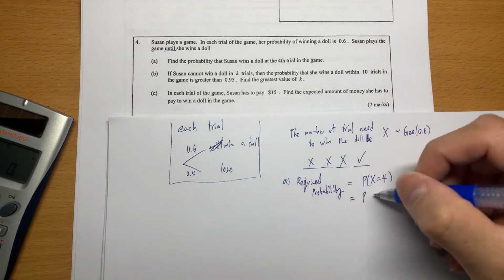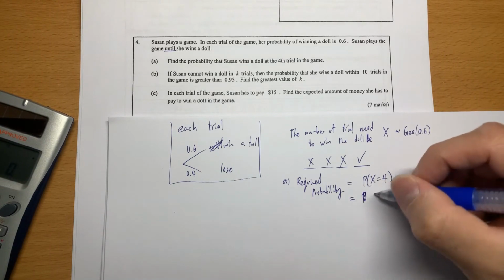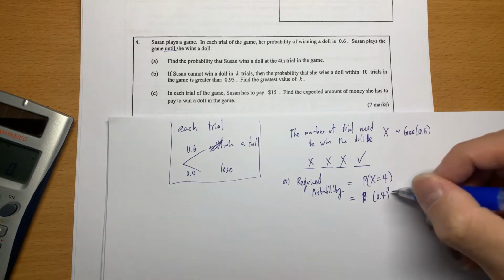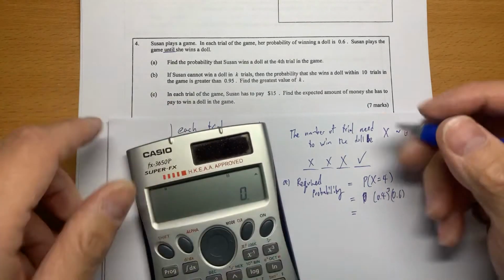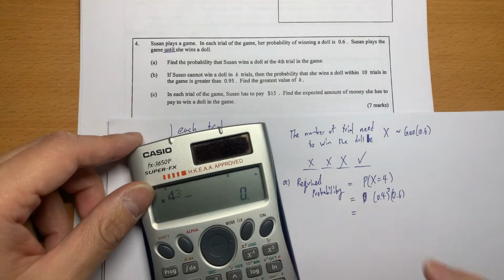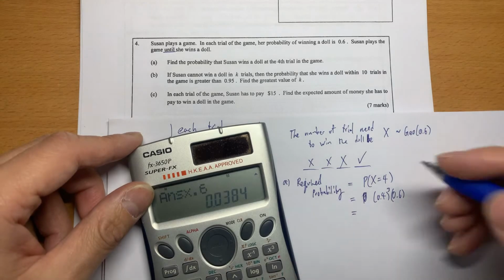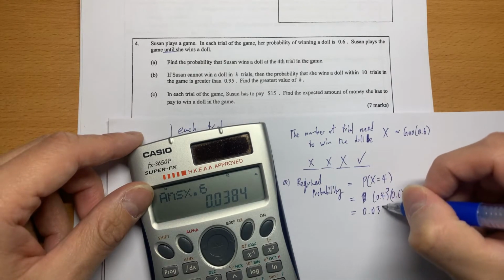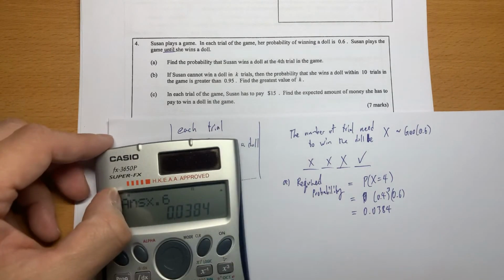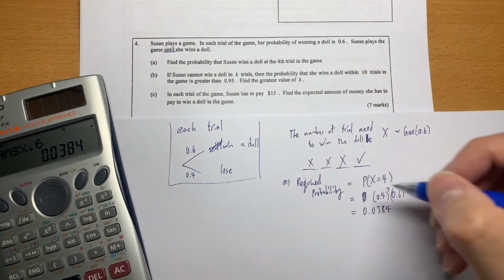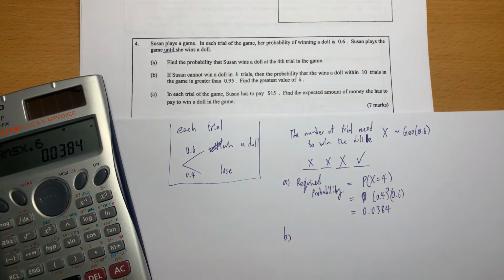So that means this one is 0.4 cubed times 0.6 finally. So 0.0384. Okay, so this is part A, and then we focus on part B.